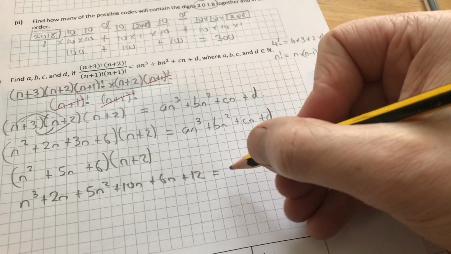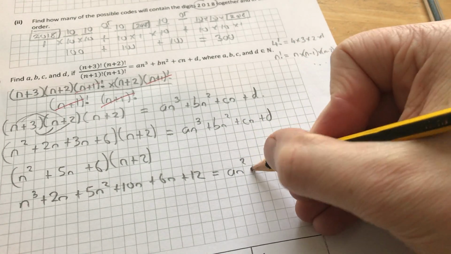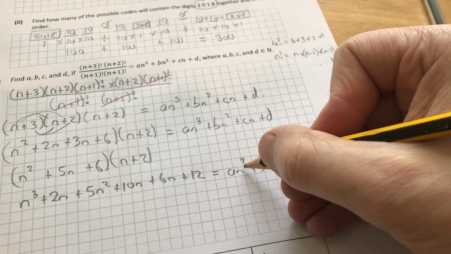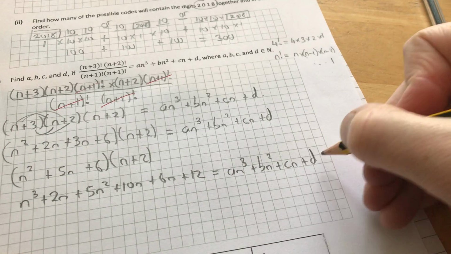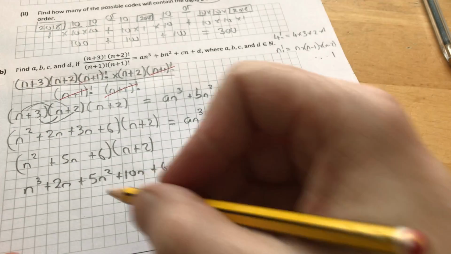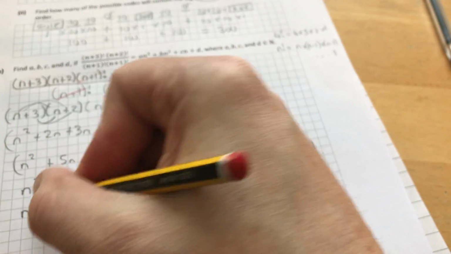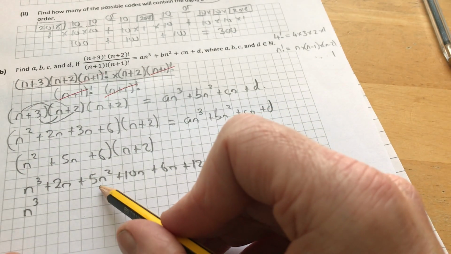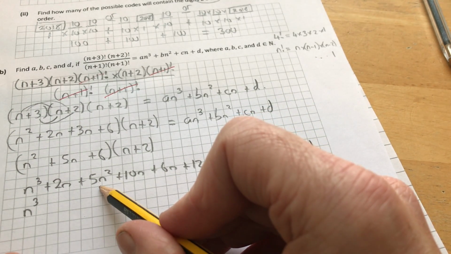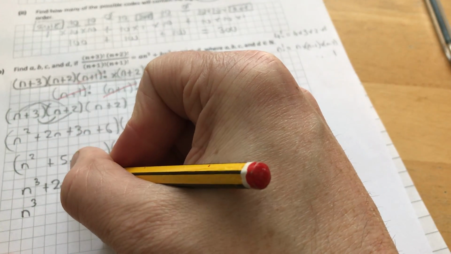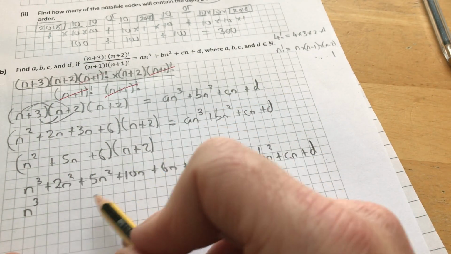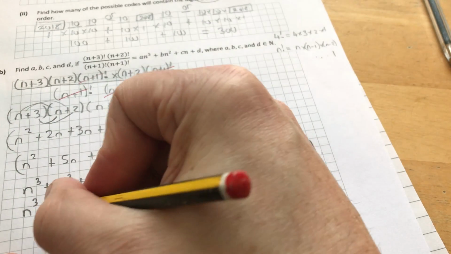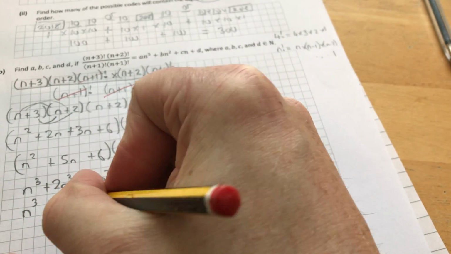Remembering that that's equal to an cubed plus bn squared plus cn plus d. The n cubeds add up to 1n cubed. The n squareds: n squared by 2 is 2n squared, plus 5n squared, so 2n squared and 5n squared is 7n squared.